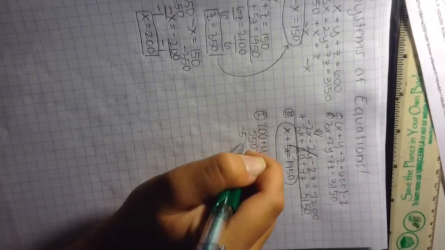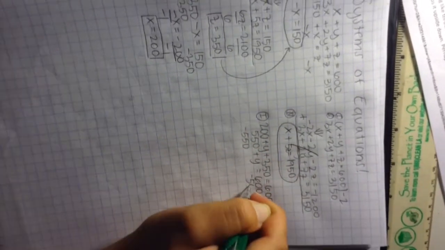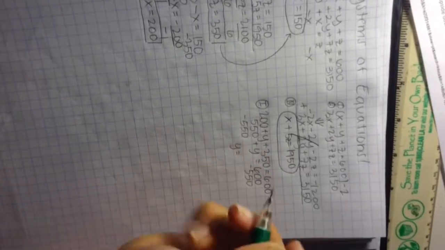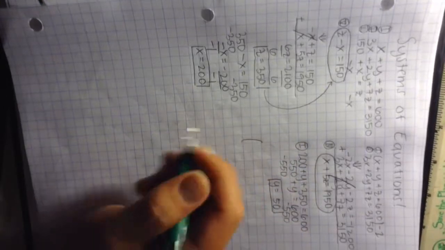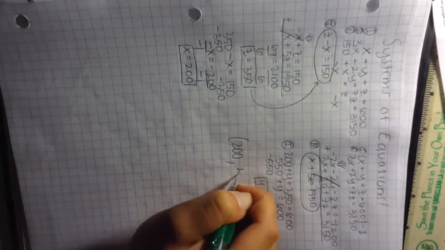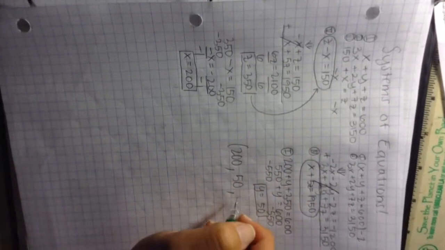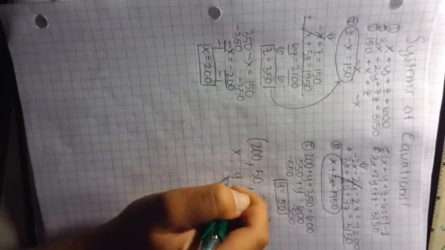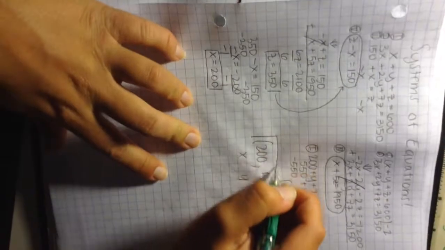Then subtract 550 from both sides, and we have y equals 50. So now that we have all 3 variables, we can write the answer. You do parentheses, x, 200, comma, y, 50, comma, z, which is 350, and parentheses, and that is the answer to this equation.